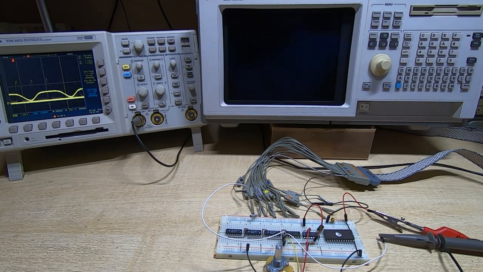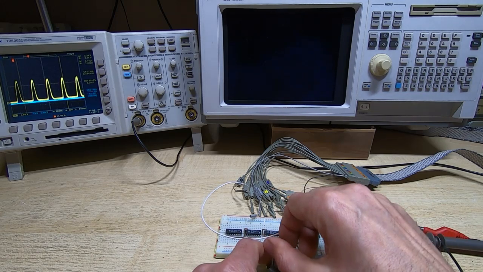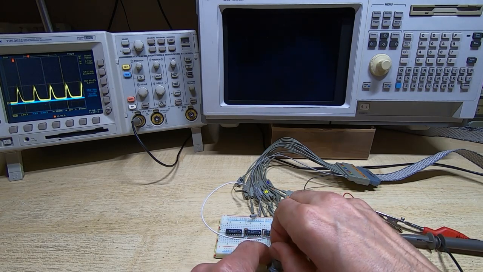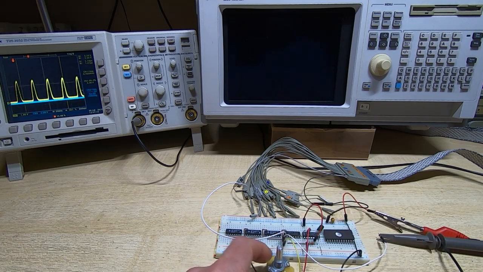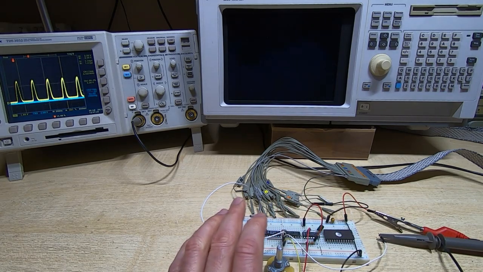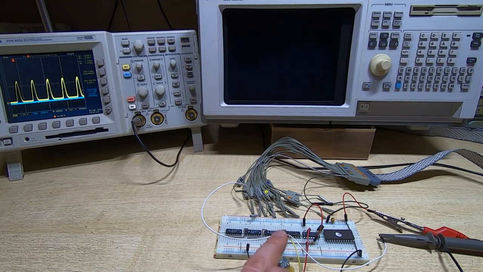If I turn the power on to this board and we look at the scope, you'll see that we're getting a stream of pulses, and if I turn the pot down, the amplitude of those pulses will drop accordingly. This is going to be used to demonstrate how to set up the input levels on the analyzer.